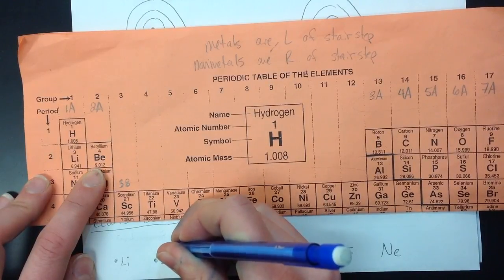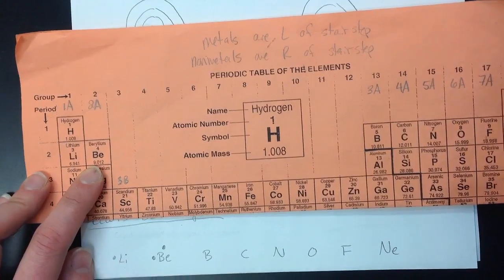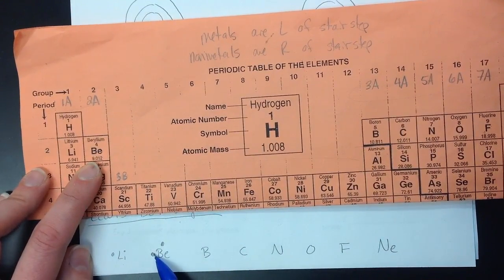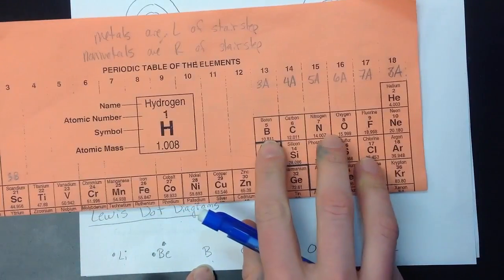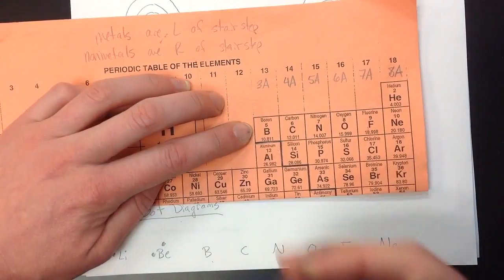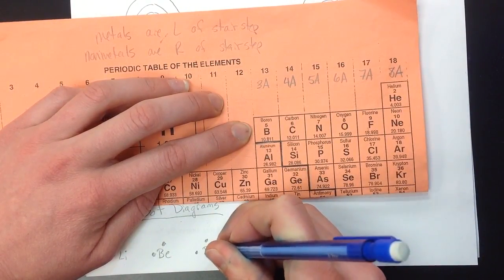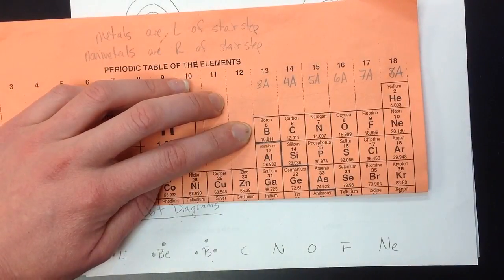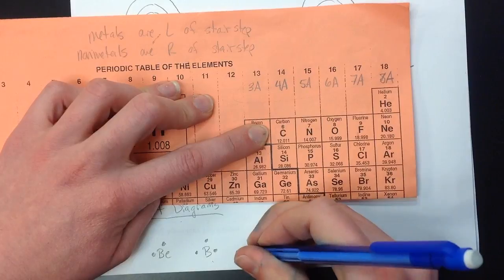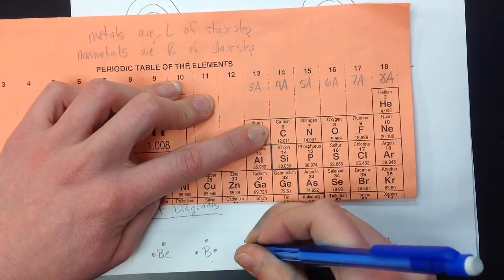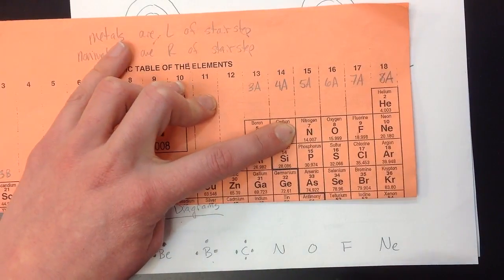Now, because our electrons repel, they're not going to be on the same side of my symbol. Notice I put 1 dot here and 1 dot here. Boron, group 3. We've got 3 valence electrons. So I'm going to put 3 dots around my boron. Again, they repel, so try to spread them out as much as possible. Carbon, group 4. So I've got 4 electrons around carbon. Carbon is group 4. Nitrogen is group 5.